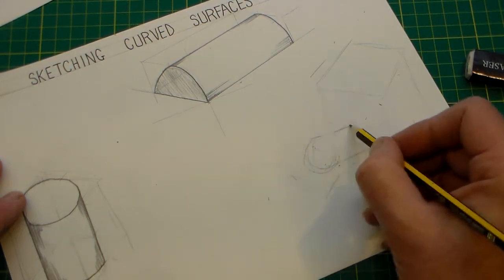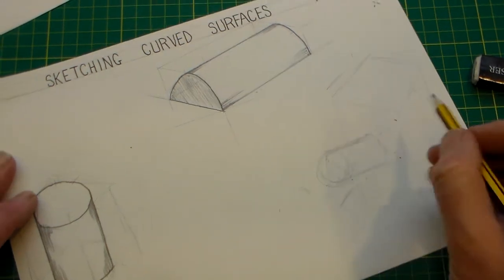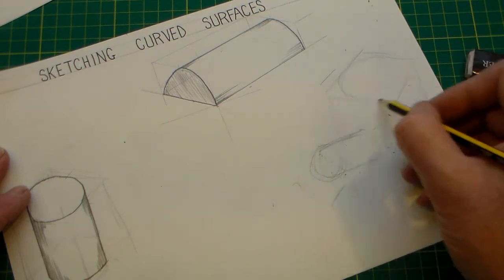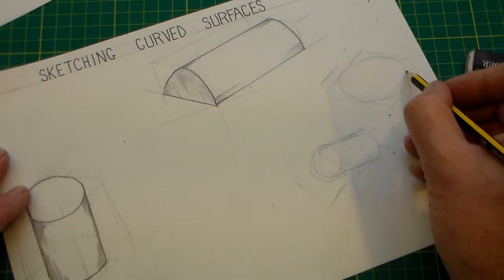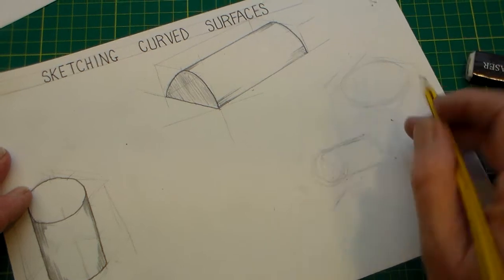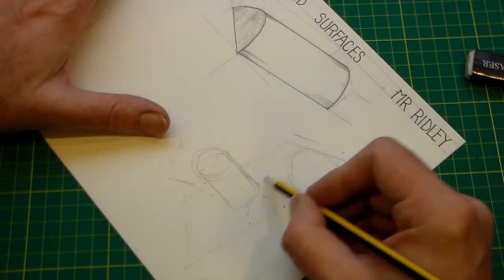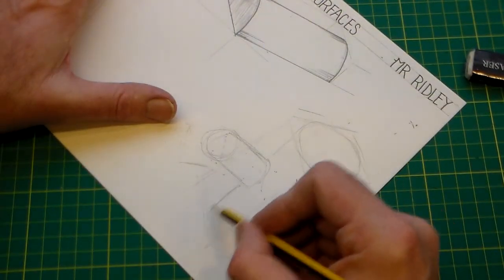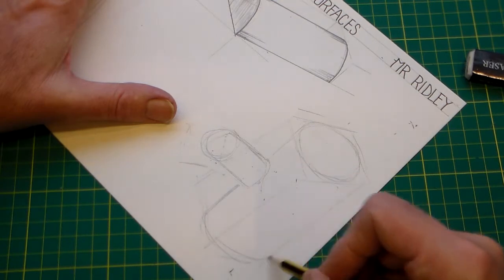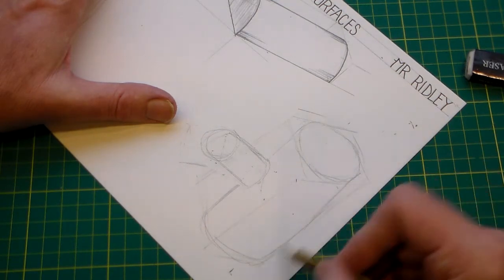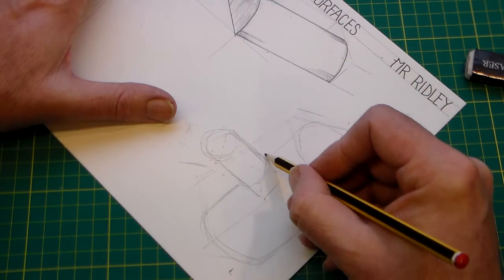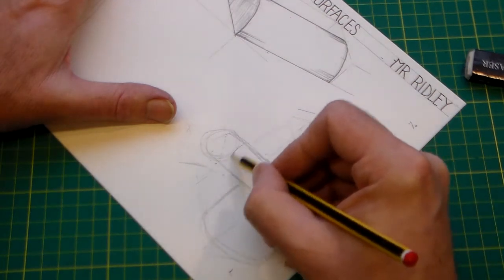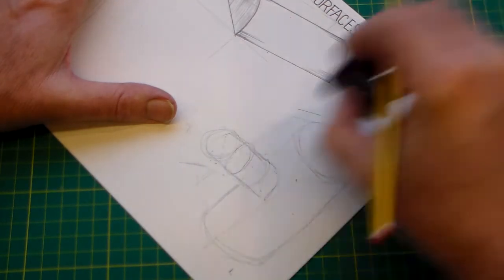It's going to be like that. I think perhaps I'm skipping a few steps here, but let's take that.